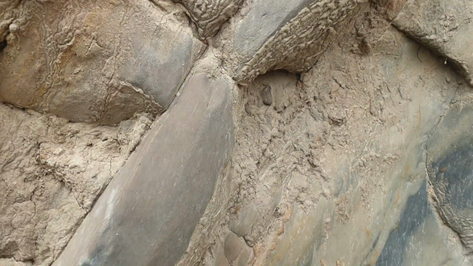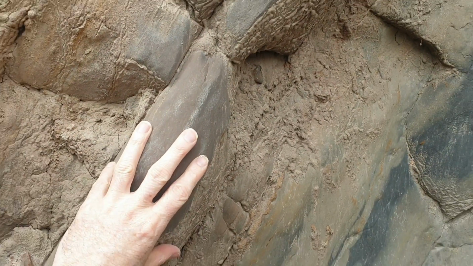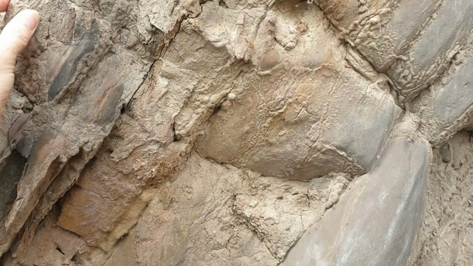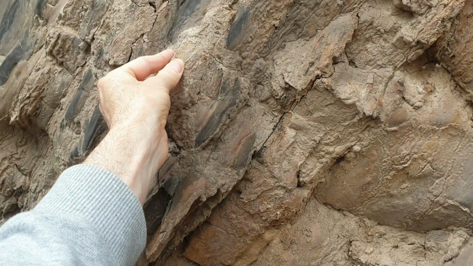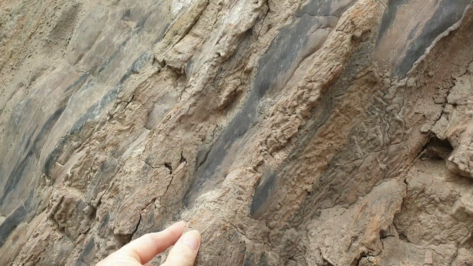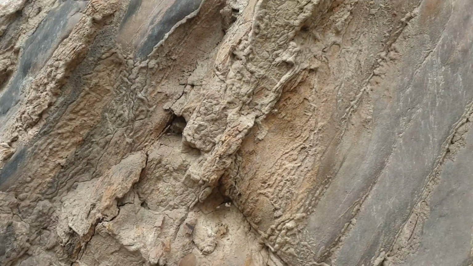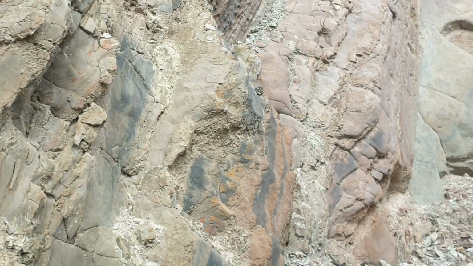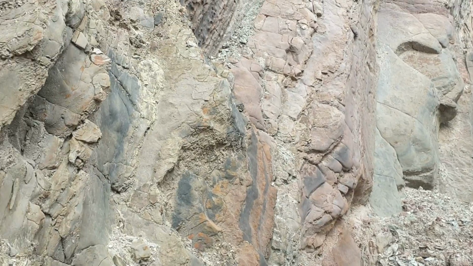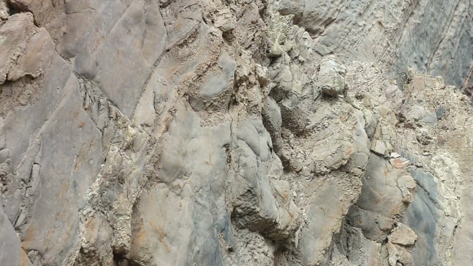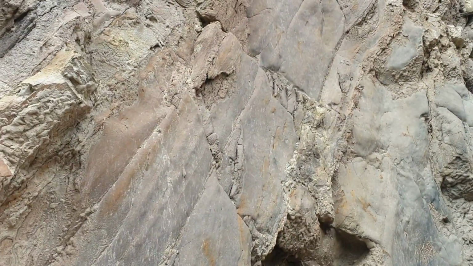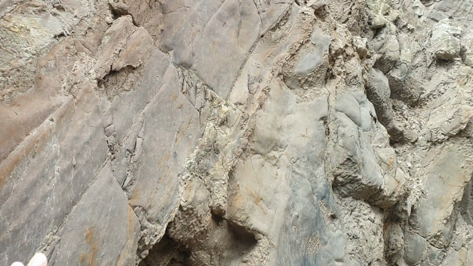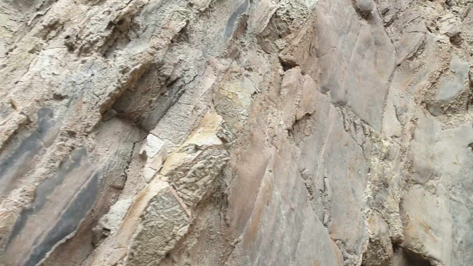Okay, so it looks like we have mudstone here. More mudstone. Might be a sandstone there. But you can see how it has massive beds. These are more than one fix, so they're not laminations, they're massive bed structures.